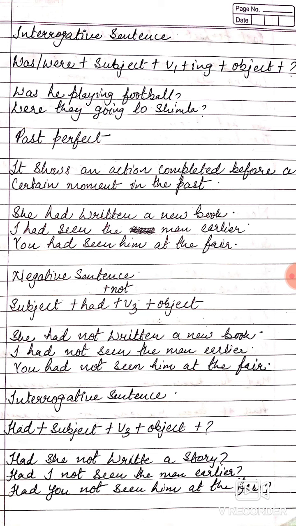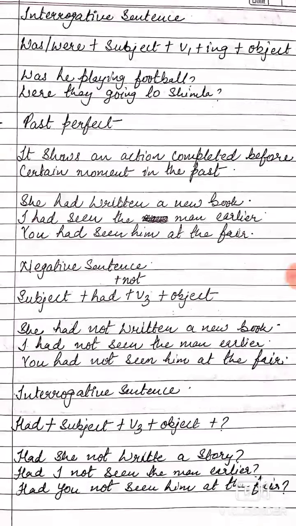Now we'll learn how to form the interrogative sentences. The basic rule: had plus subject plus V3, third form of verb, plus object. So had she not write a story? Had she not written a story? It should be written instead of writ. It should be written.